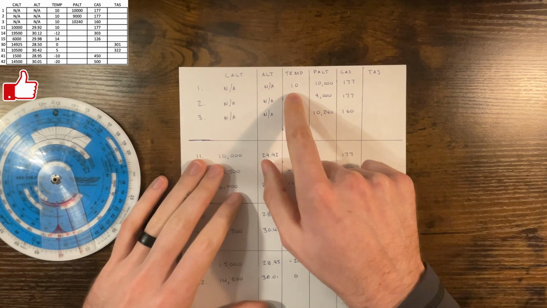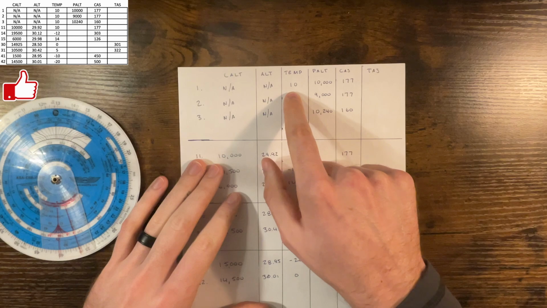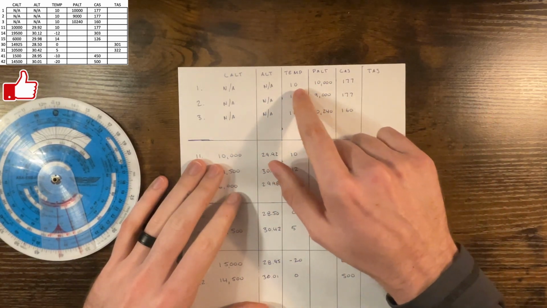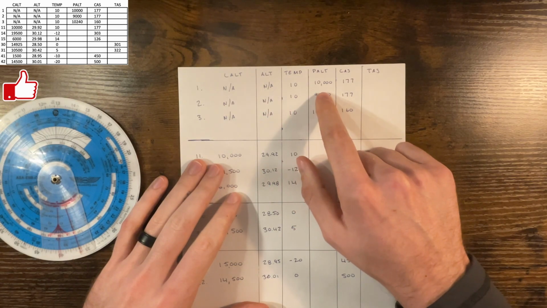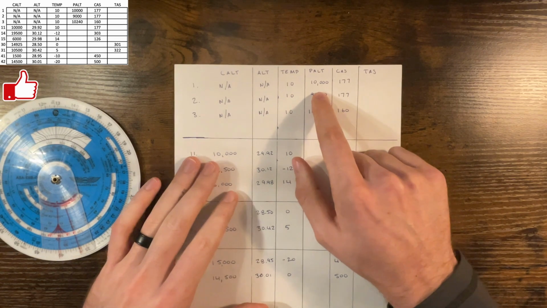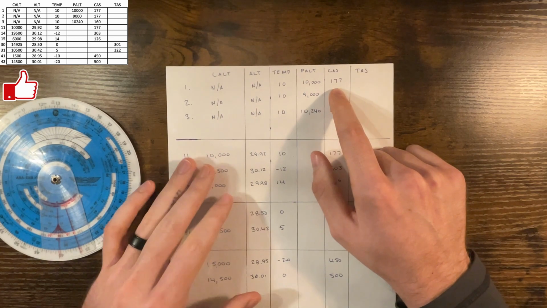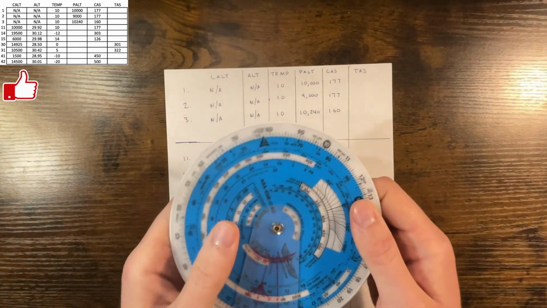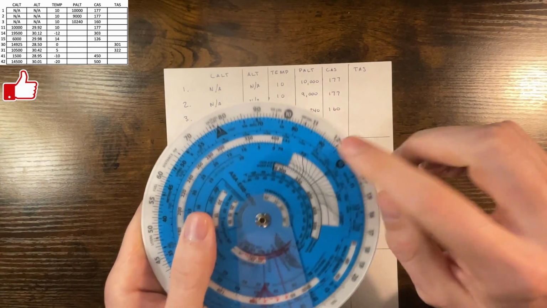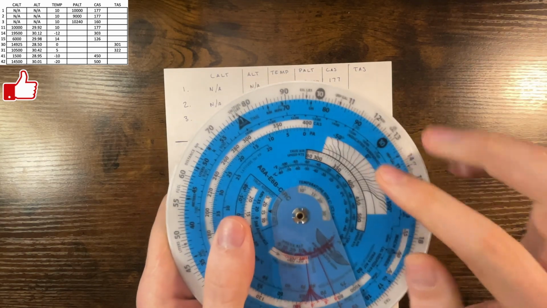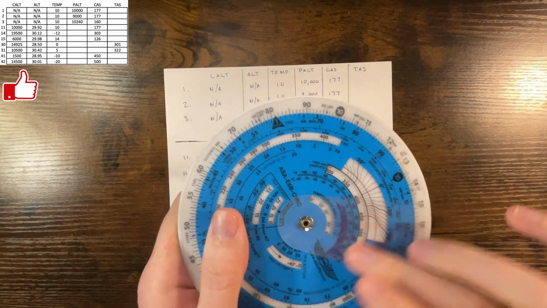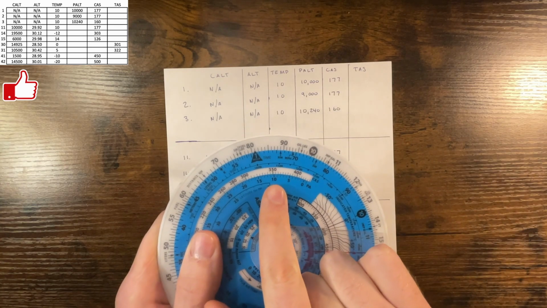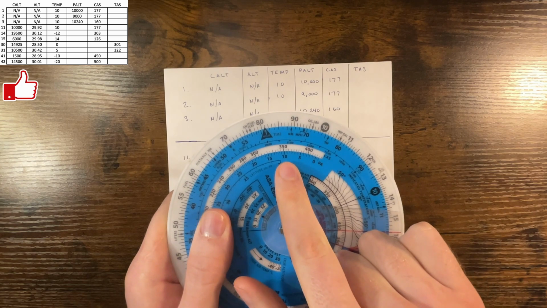So here for number 1, we're given a temperature of 10 degrees. Because it doesn't have a minus before it, we can just assume that it's positive. So positive 10 degrees, the pressure altitude is going to be 10,000 and our calibrated airspeed is going to be 177. First we're going to be taking the 10,000 for the pressure altitude. Pressure altitude's right there. We're going to be taking 10,000, which is right there, and then we're going to be matching up with a calibrated airspeed of 177.